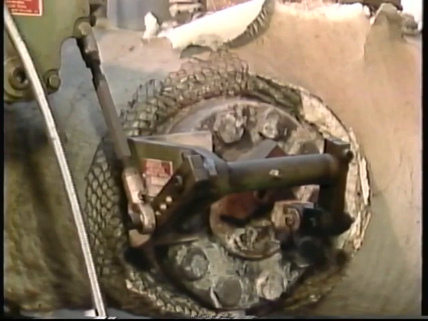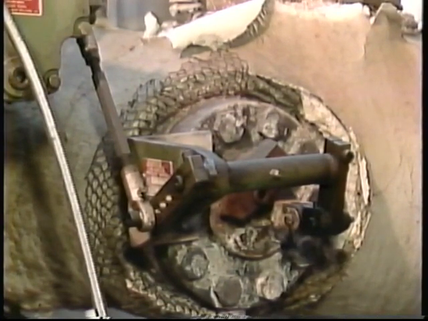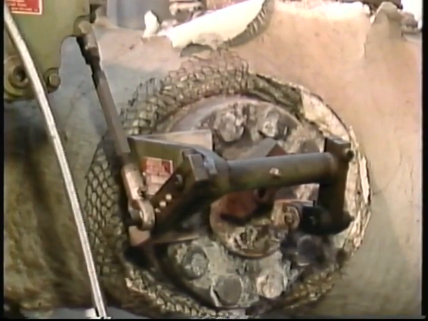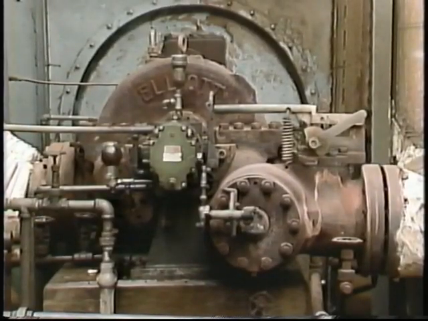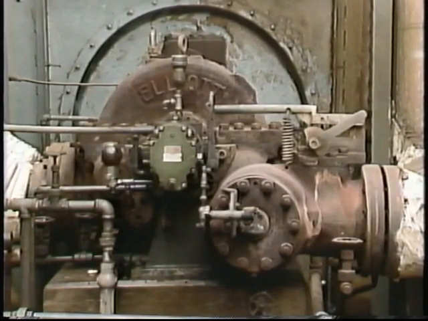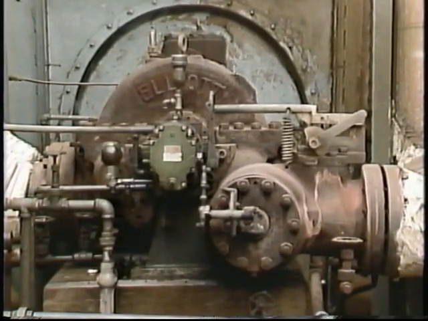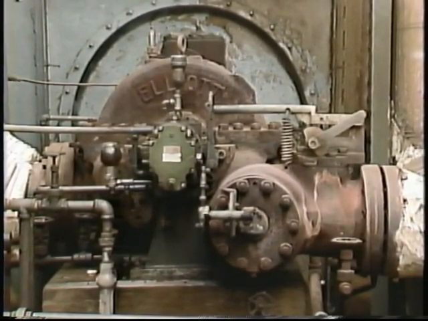As you may recall, the position of the governor valve determines the amount of steam being supplied to the nozzles. And in this way, the amount of steam supplied determines how fast the turbine operates. In addition to auxiliaries for regulating speed, there are also various devices used to protect the turbine during operation.